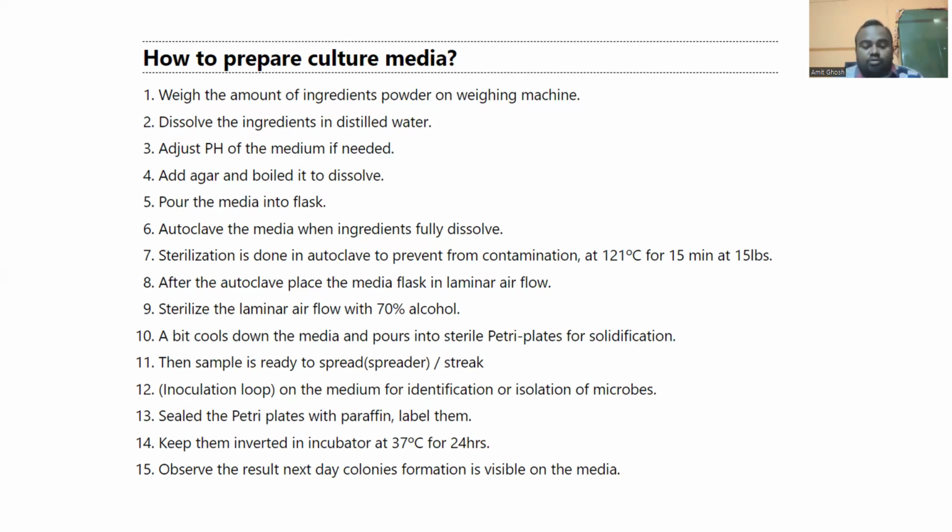The next day we need to observe whether colony formation is visible on the medium or not. This is the overall procedure of how to prepare culture media, inoculate it, and grow them, expecting colonies from the culture media.